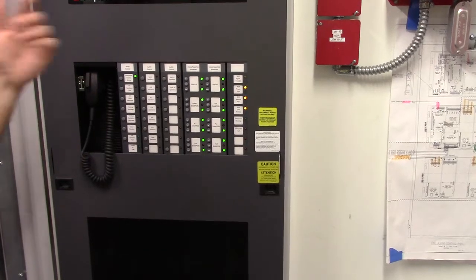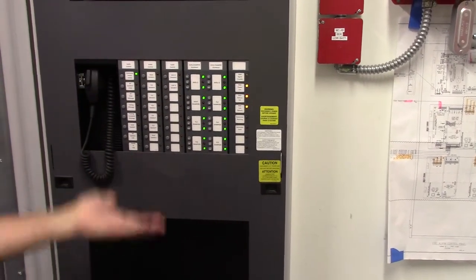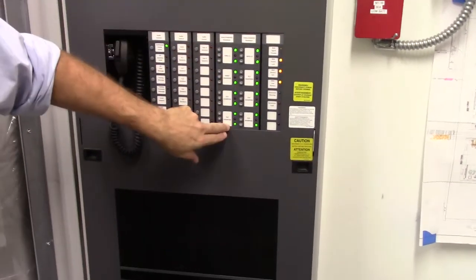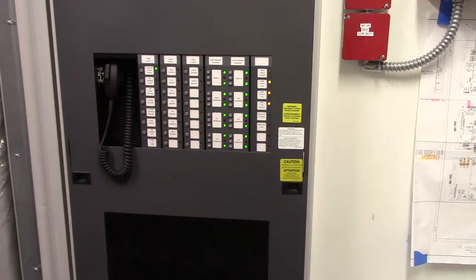The rooftop unit takes care of basically the messenger part of the building. The one downstairs takes care of the FOISI part. That's why they're kind of set up. This is HVAC AHU1. This is AHU2's controls.